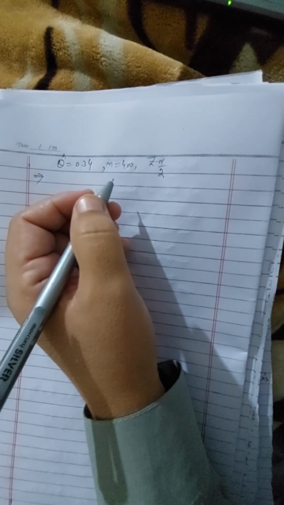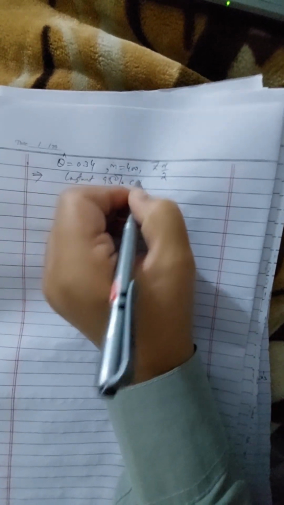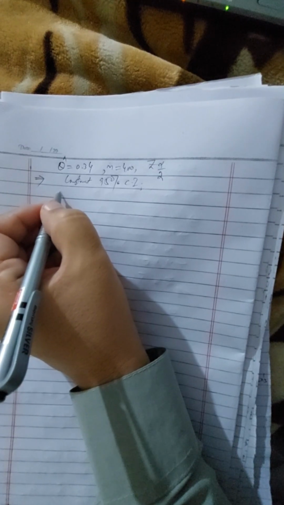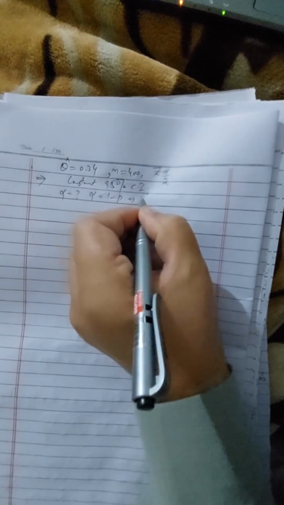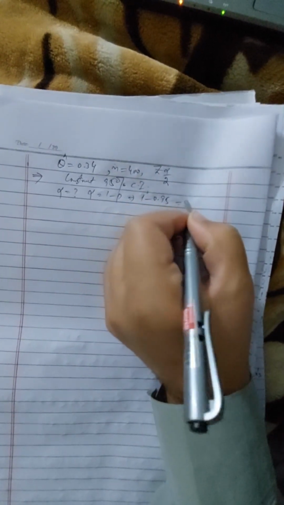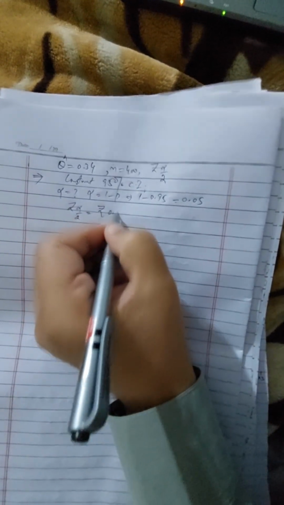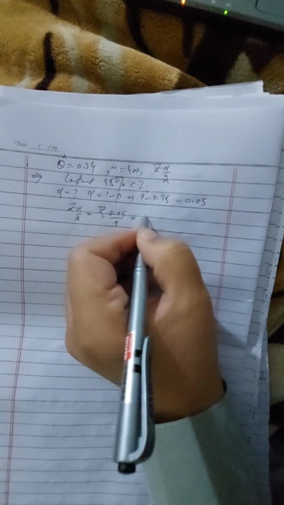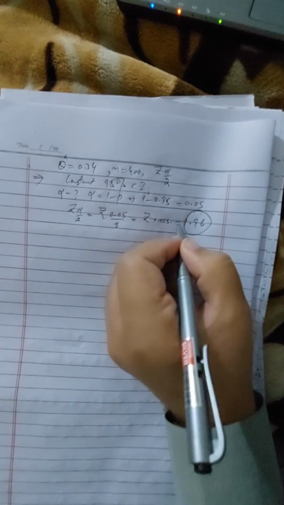So we want to construct a 95% confidence interval. So for a 95% confidence interval, alpha is equal to 1 minus 0.95, which is equal to 0.05, and z alpha by 2 is equal to z of 0.05 divided by 2, and it becomes 0.025, and this value is 1.96 from the z table, or online you can see it or calculate it.